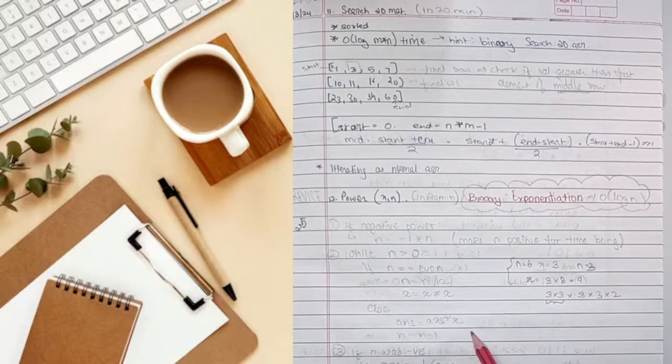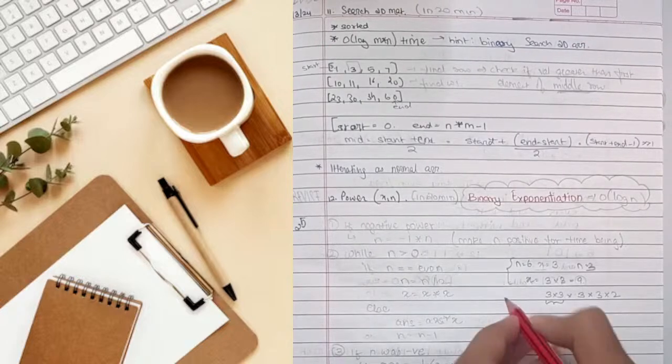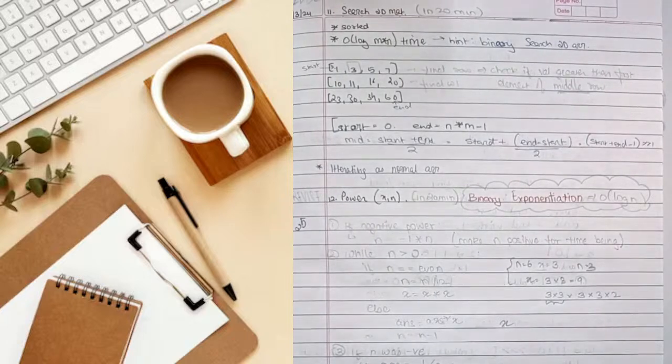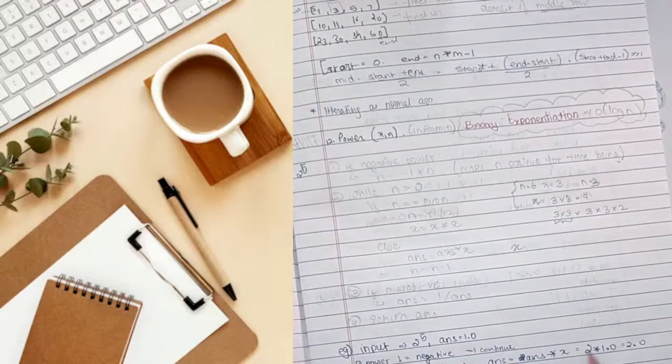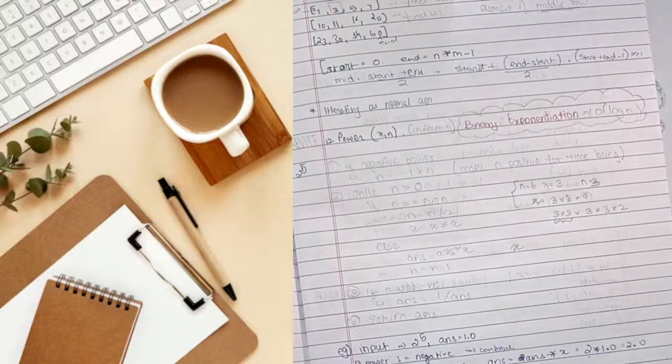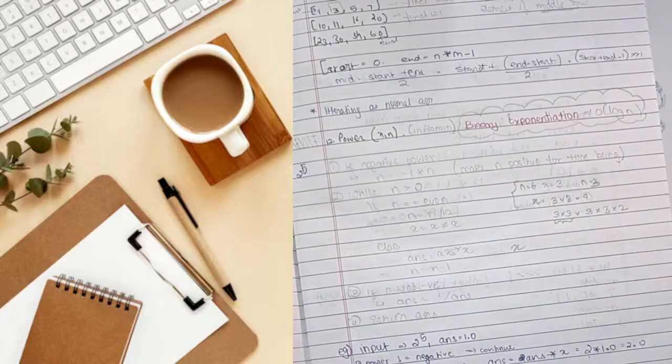And if it is odd, here is an example: 2 raised to 5, n equals 5. We multiply 2 into the answer, then n becomes 4, and 4 to the power 2 gives 16. Okay.